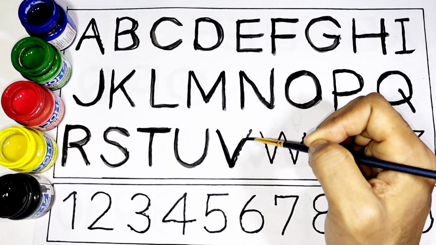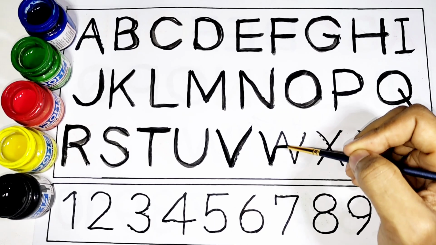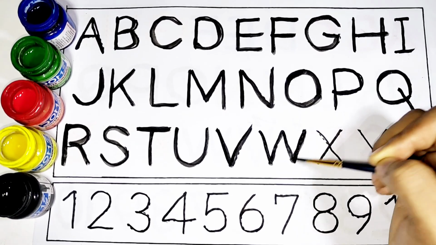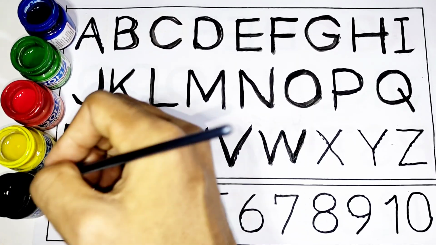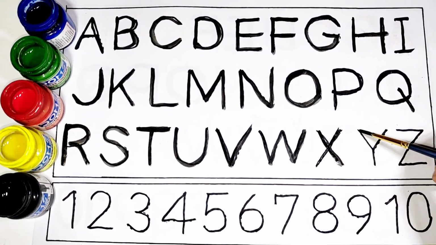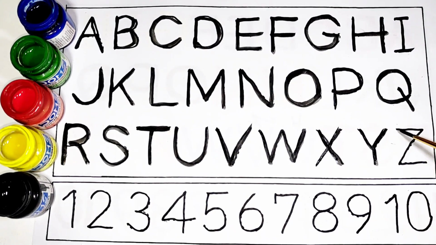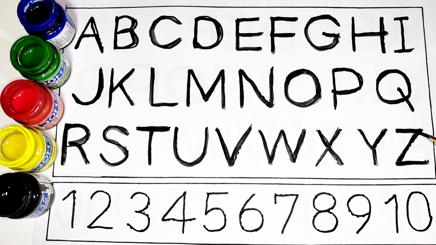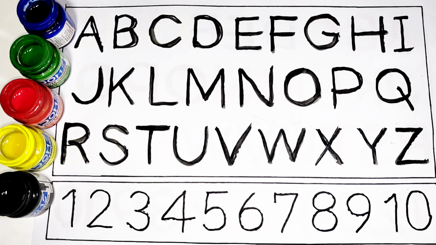The next one is V. W for watch. And the next one is X. Y for yolk. And the last one is Z. Z for zoo, Z for zebra.